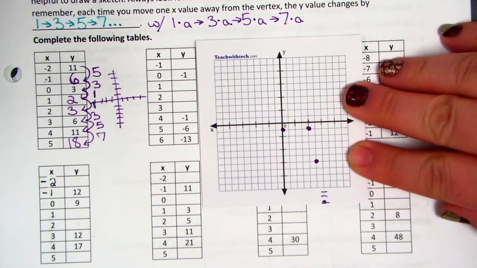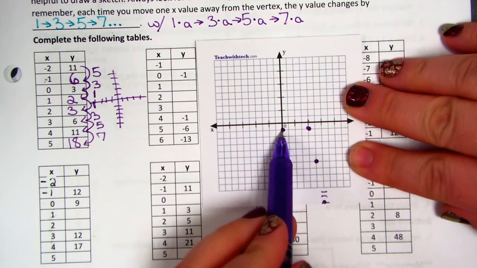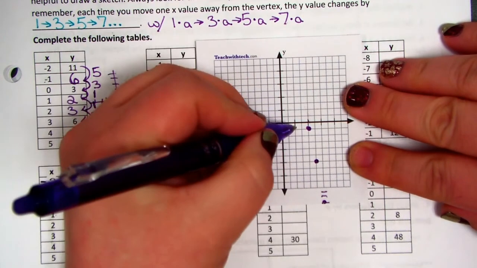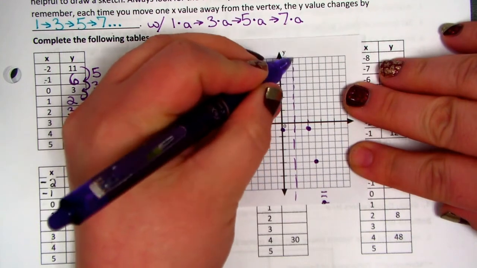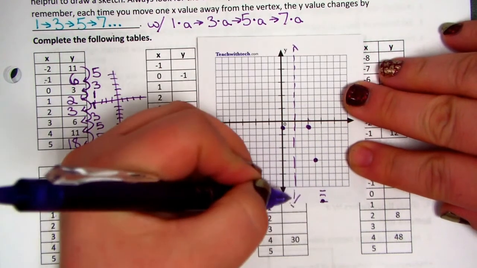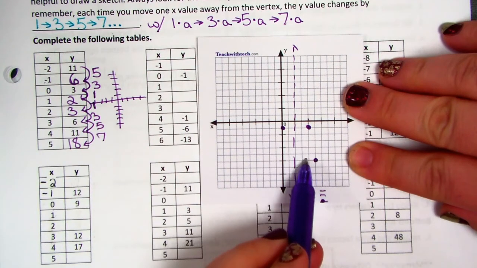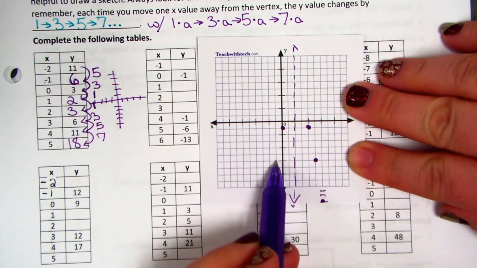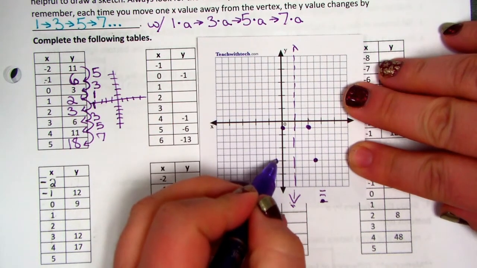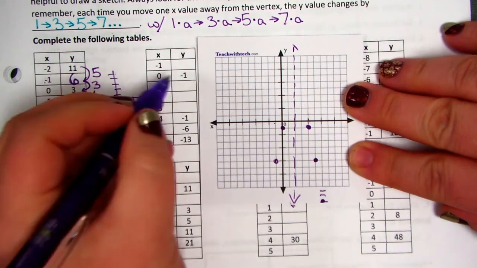Okay, so here's kind of my mirrored points. So if I were to split that in half, there's my axis of symmetry. So that means this is 1, 2, 3 away. So 1, 2, 3 away. And that point is at -1 and -6.